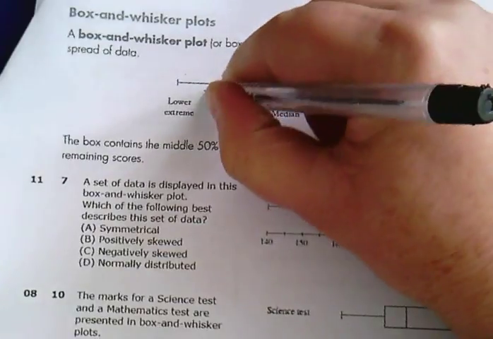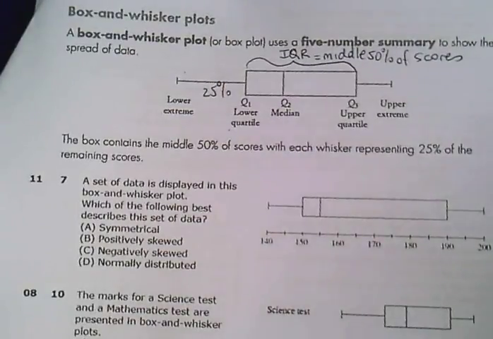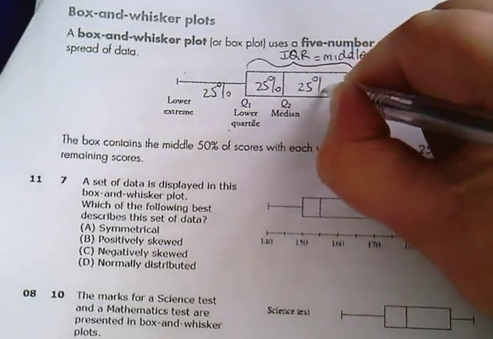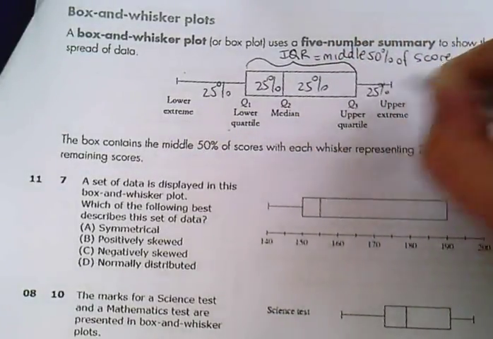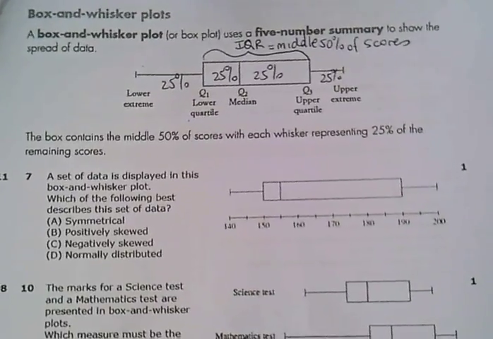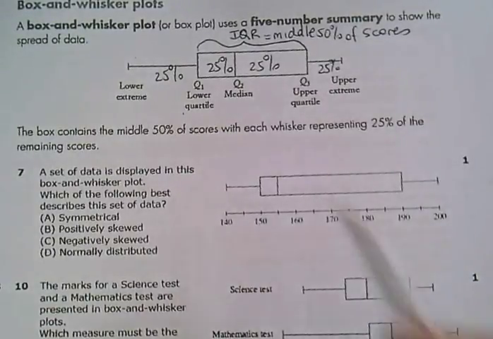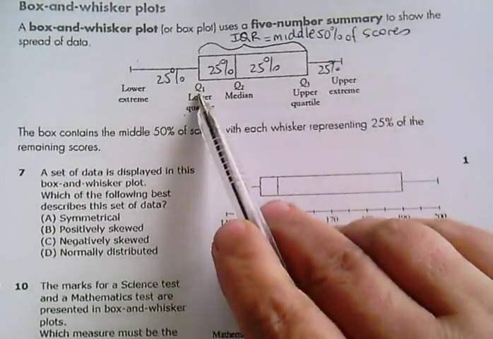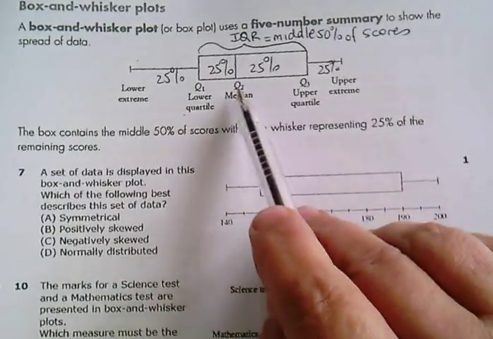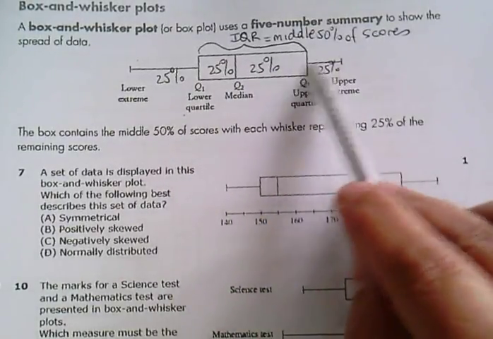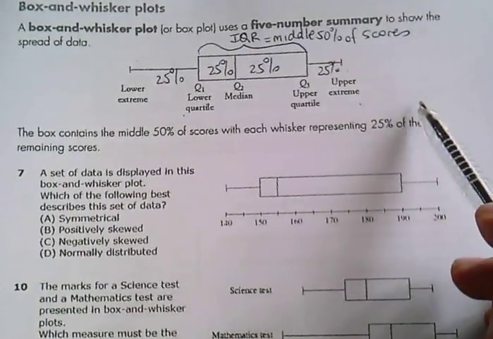This here is the lower 25% of scores. This is the next 25%. This is the next 25%. This is the next 25% of scores. So a box and whisker plot breaks your data up into 4 lots of 25%. The lower 25%, there's Q1. The next 25%, there's the median. The next 25%, there's Q3. And the next 25%, there's your highest score.